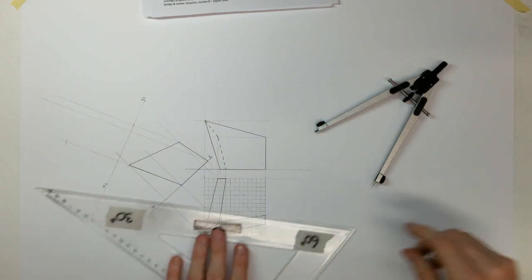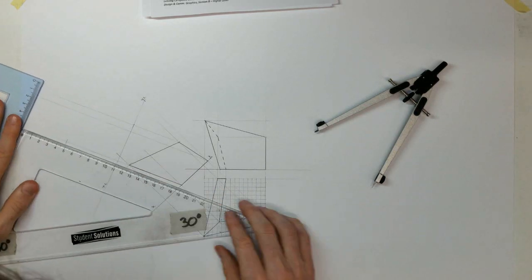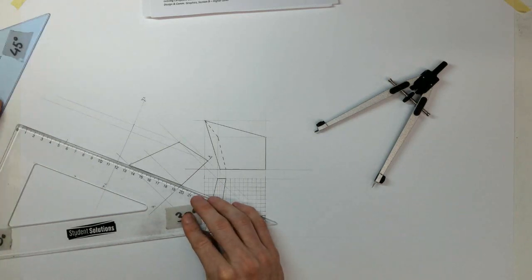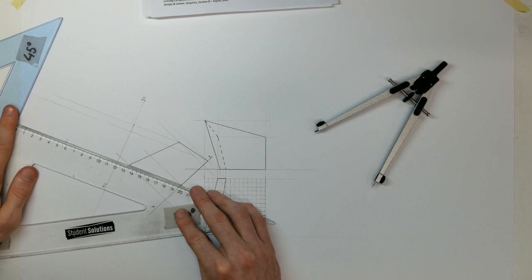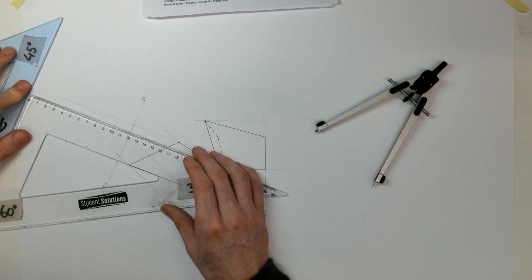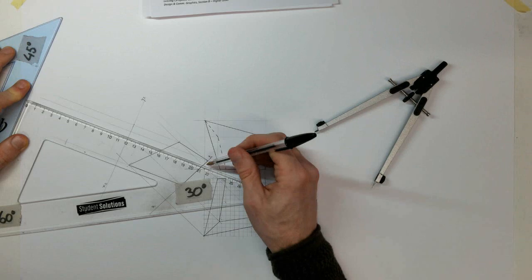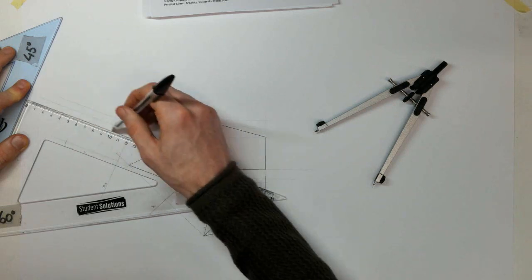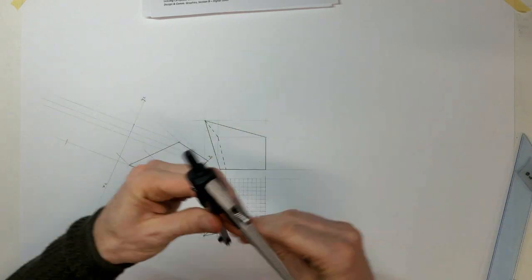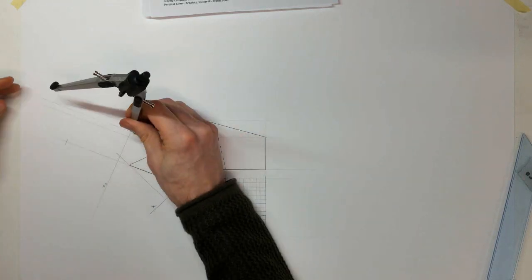Okay, I'll just go back and project out this point that I should have projected out. Okay. There. Take that off.